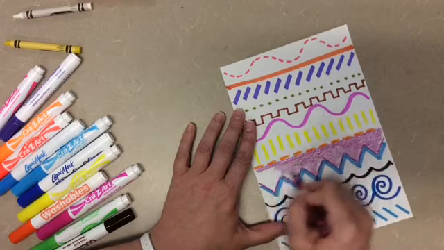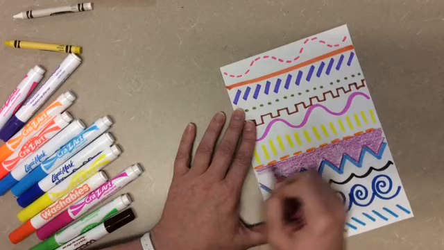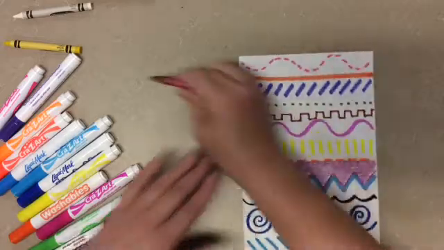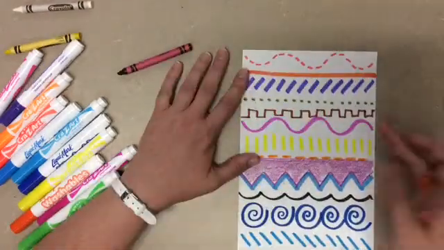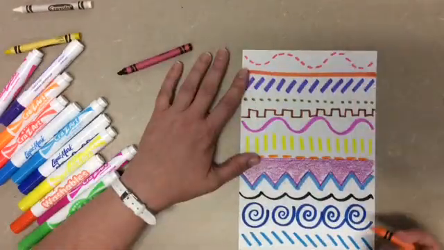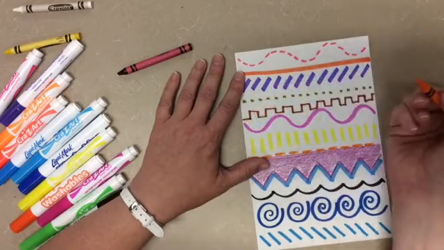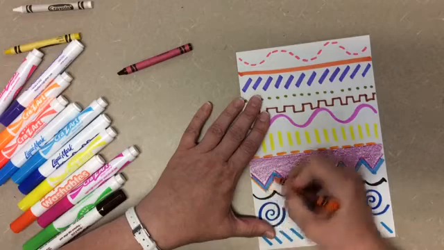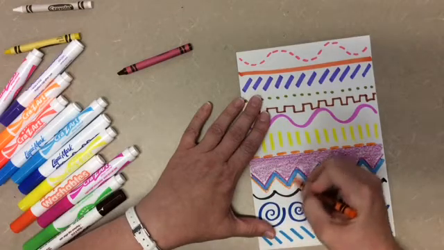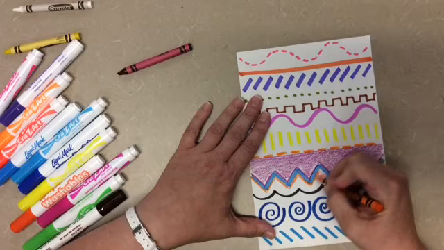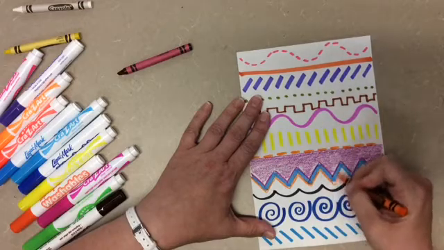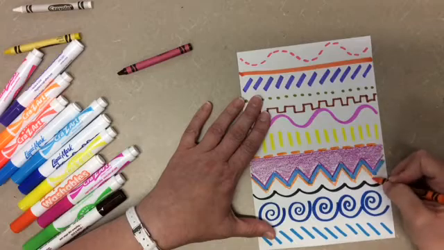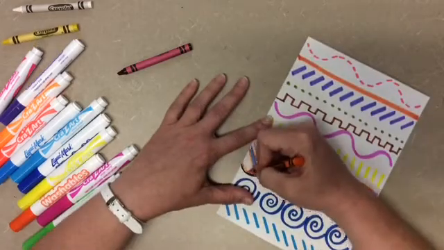So the idea here, boys and girls, is I want you to use your crayons, and I want you to fill this whole paper not only with a variety of lines, but also a variety of colors. The more colors that you use and switch, I think the more interesting it is for your viewers. All right, so I will finish coloring this, and then I will show you when it's all done.